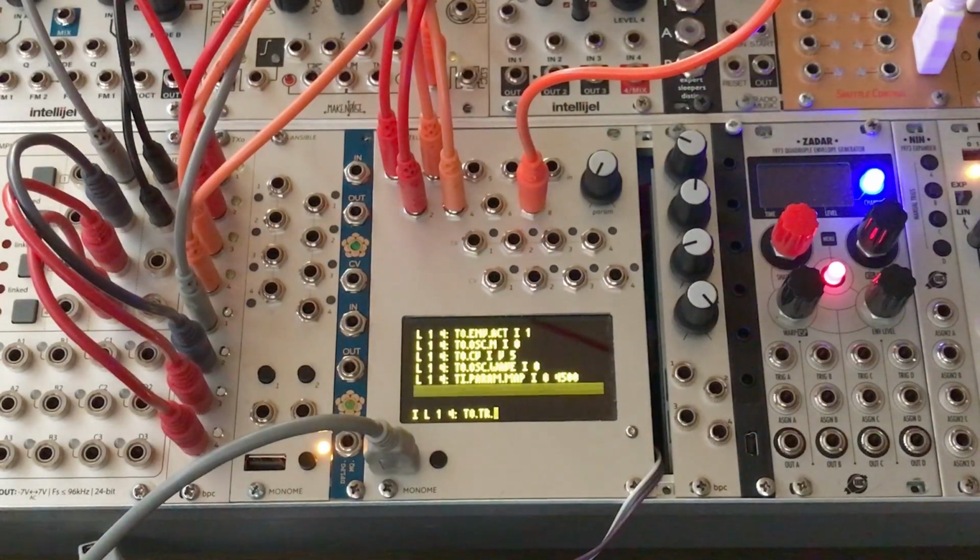I might have to look this one up. Let's do TO.TR.M.BPM for number I. And I'm actually going to set this to something pretty slow.